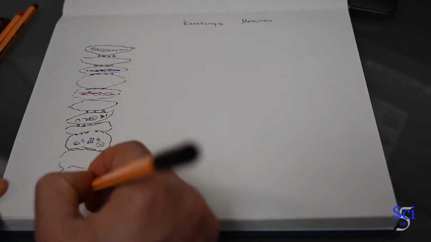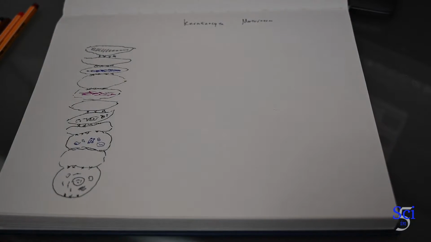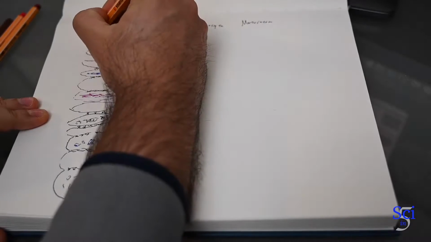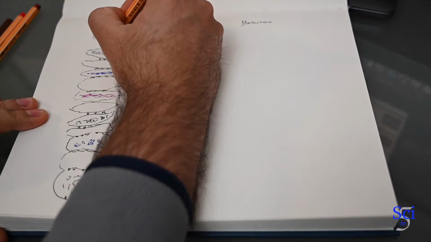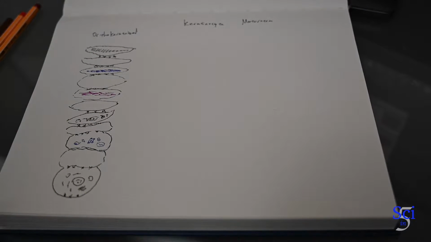Well, let's get started. So this first column that we have right here, this is what is known as orthokeratinized epithelia. So let's break down what exactly that means.